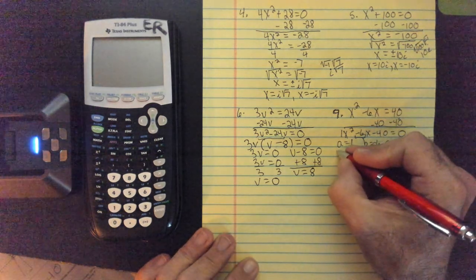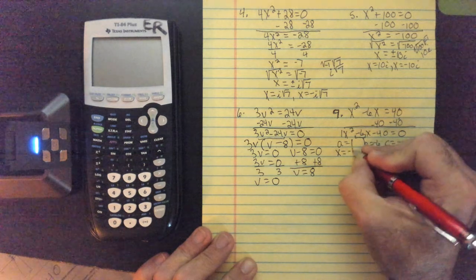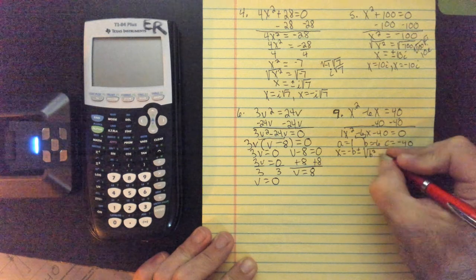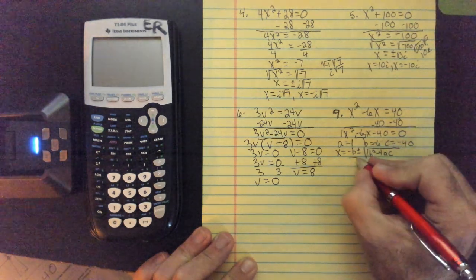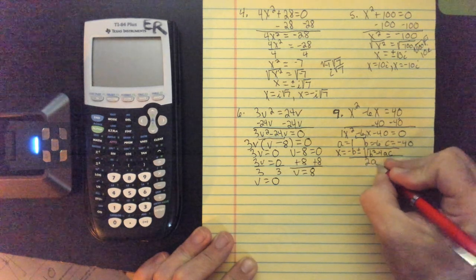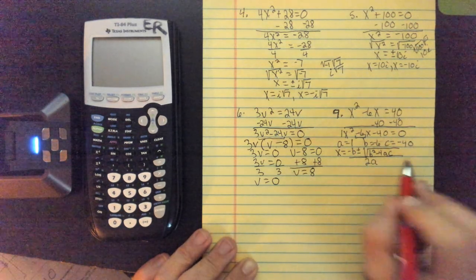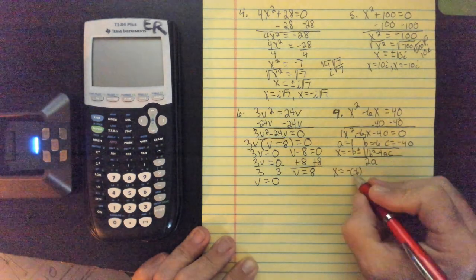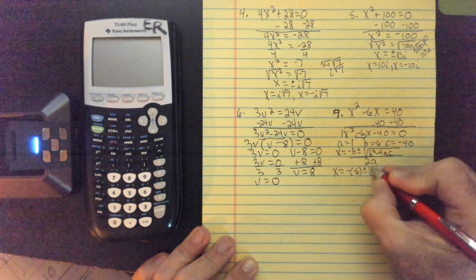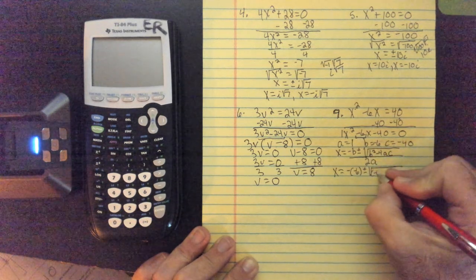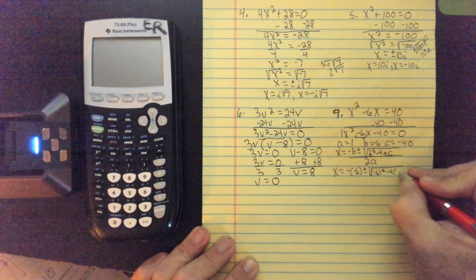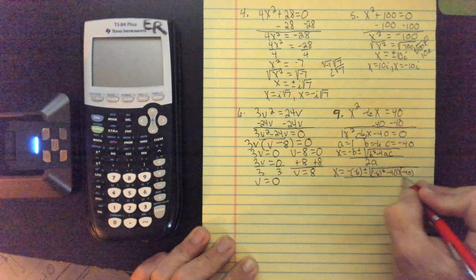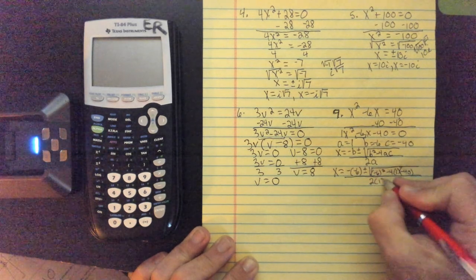Alright, so the quadratic formula is x equals -b plus or minus square root b squared minus 4ac all over 2 times a. Alright, so I plug in for my letters. So I'm going to get x equals -b, which is a -6. So a double negative will make that a positive. Plus or minus square root b squared, that'll be -6 squared, minus 4 times a is 1, and c is -40. All that's over 2 times a, which is 2 times 1.